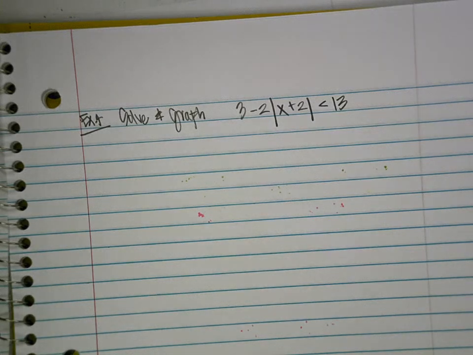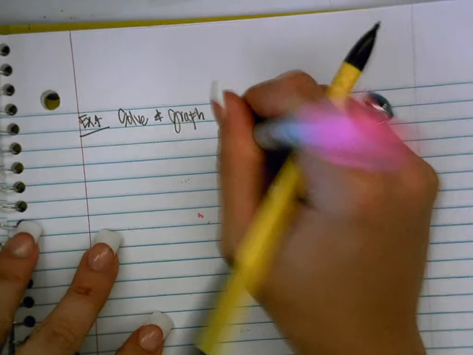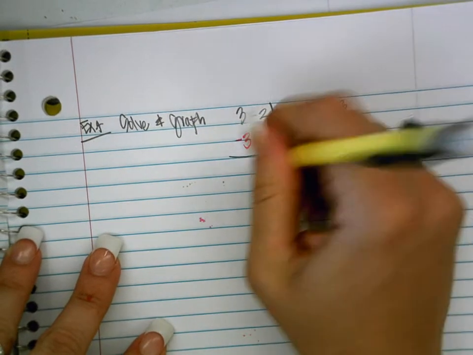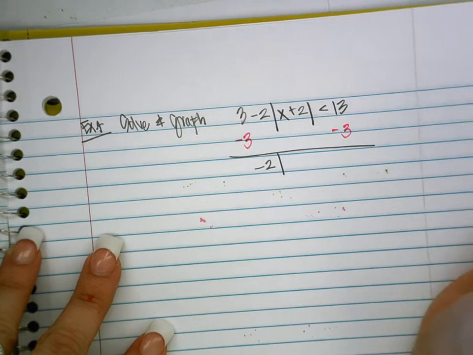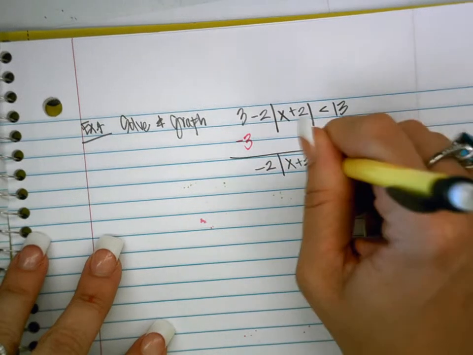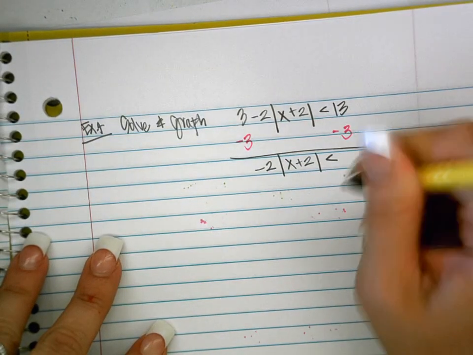Where do you think I begin this problem? Subtract the 3, right. So start by moving the 3. Subtract 3 from both sides. This leaves us with -2 multiplied by the absolute value of x plus 2 is less than 13 minus 3, which is 10.